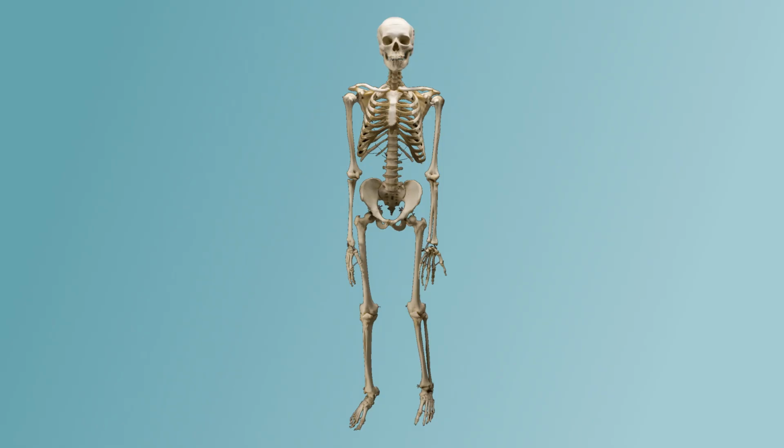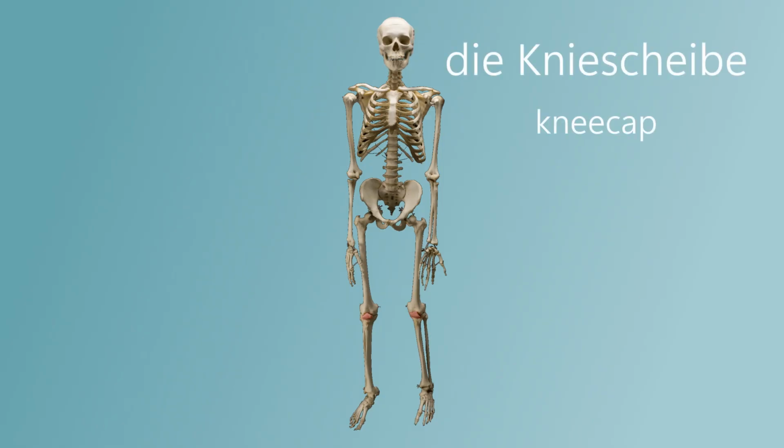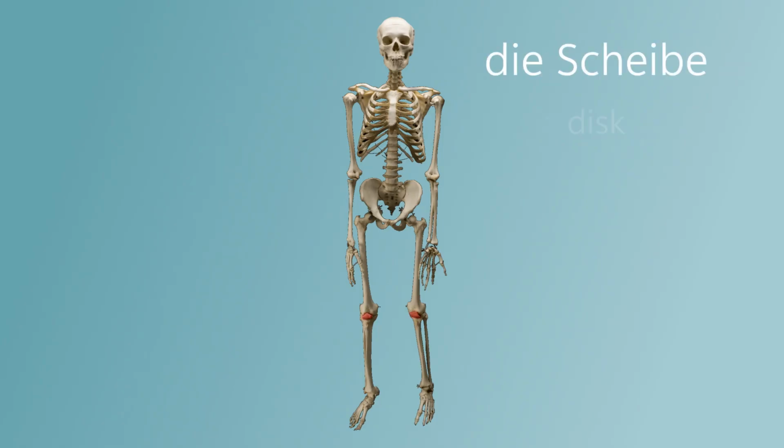Then there's Kniescheibe, the kneecap. Scheibe means a disc and has a cognate in English, shive and sheave, words you've likely never encountered before. A sheave is a small disc that's used in pulleys to guide the rope around.